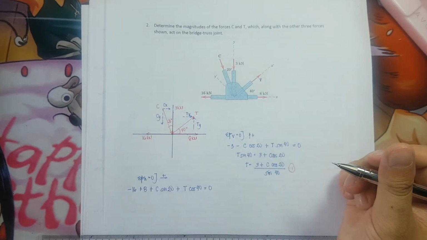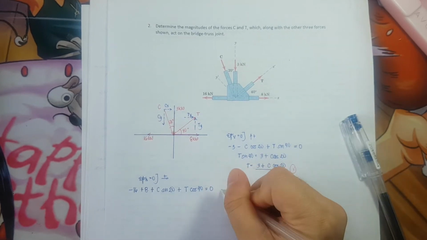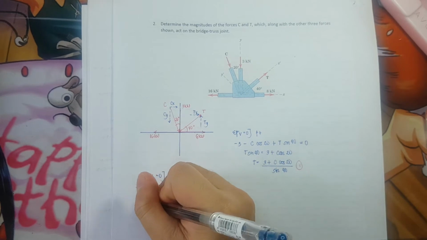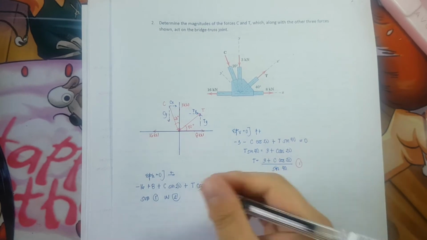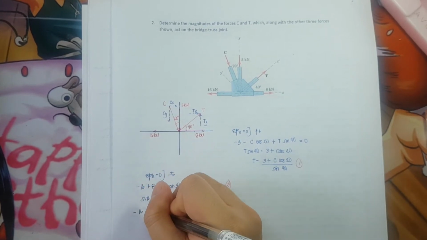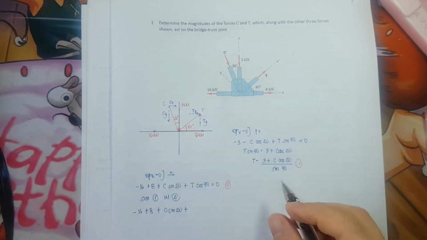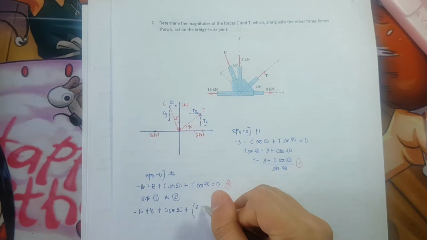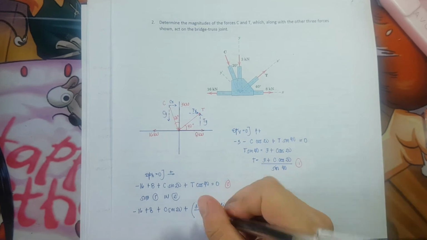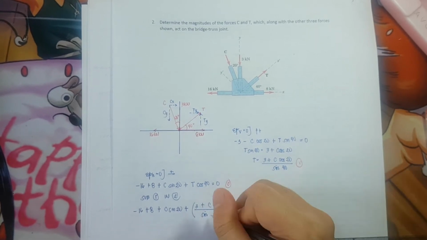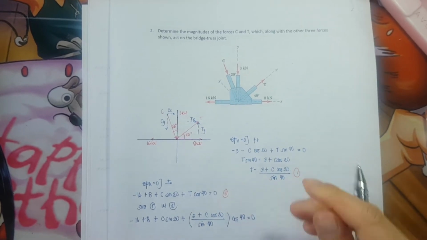Okay, so I'll be substituting my first equation to my second equation. So we have here sub 1 in 2. So we have here negative 16 plus 8 plus C sine 20 plus T. What is T? We have 3 plus C cosine 20 divided by sine 40, times cosine 40, is equivalent to 0.